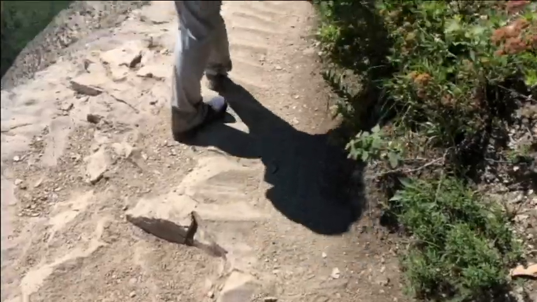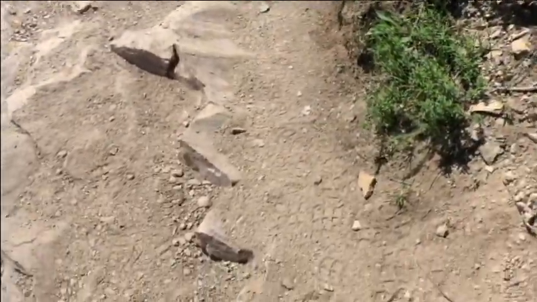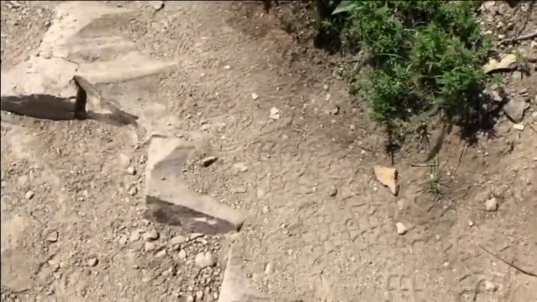Those are some big ripple marks. Oh, they're on the quartzite.